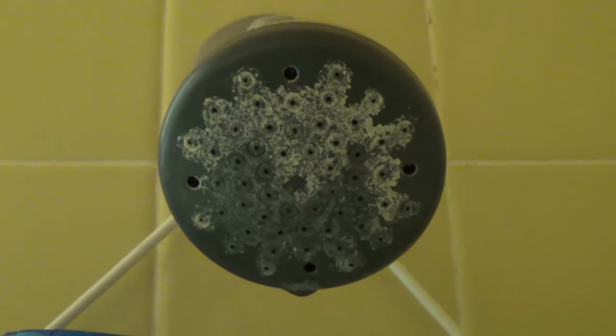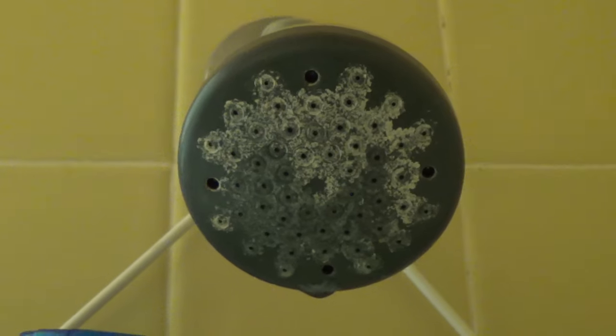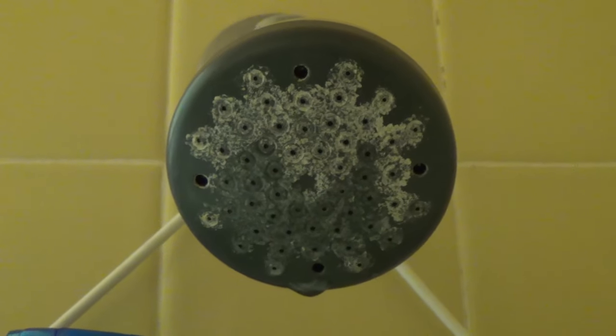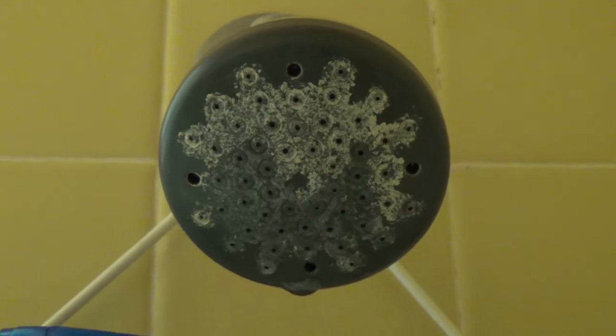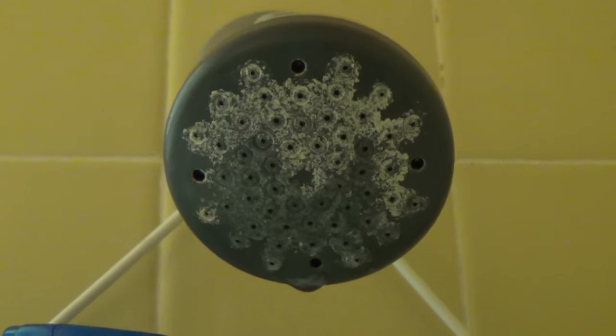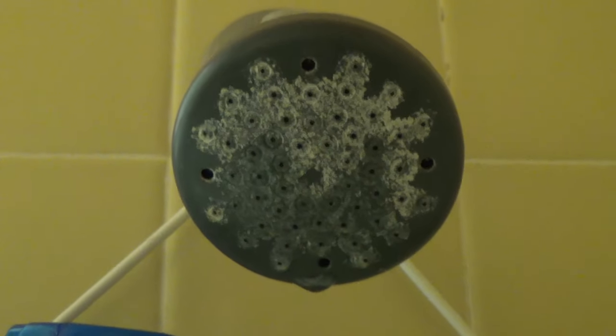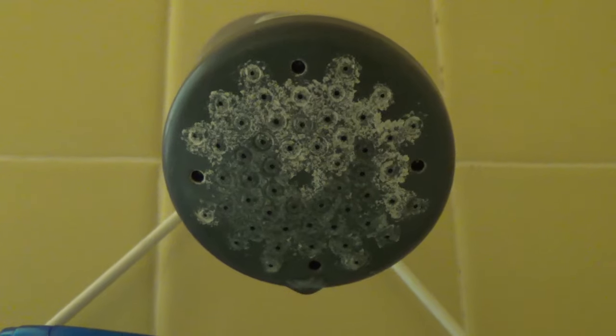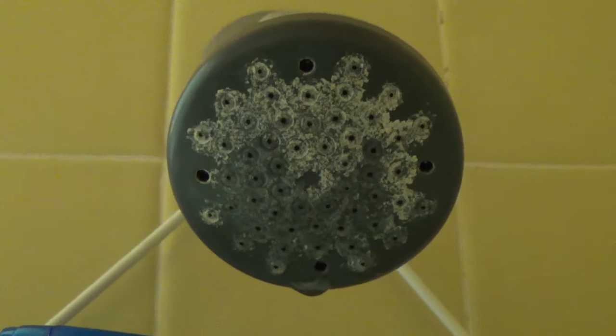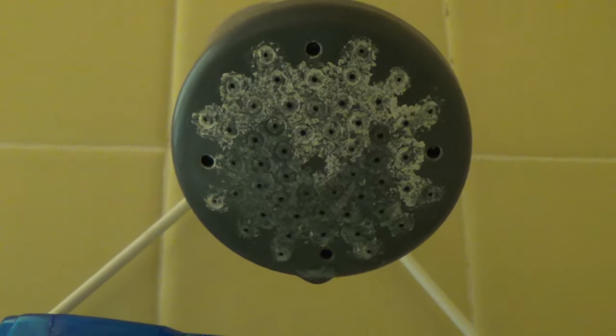In a region like ours, we expect the water to be hard. If the water did not contain all these dissolved ions, it would be considered soft water. And you can get water softeners that remove these ions so it doesn't precipitate out like that.